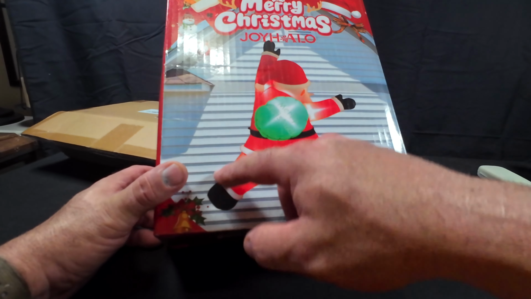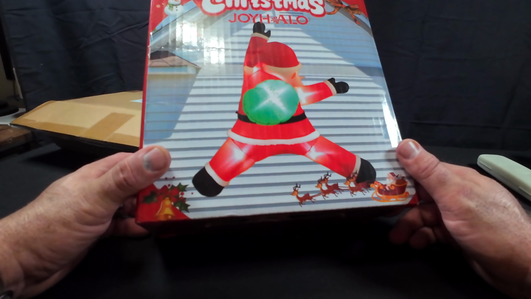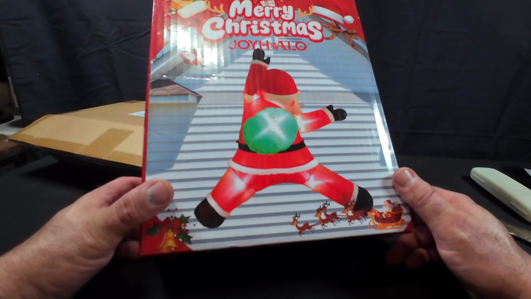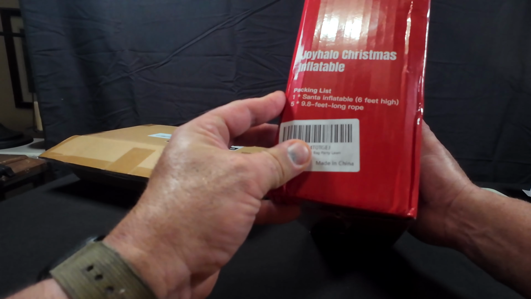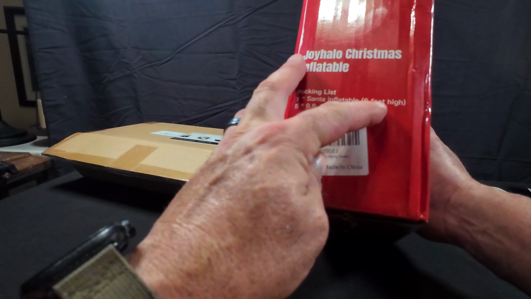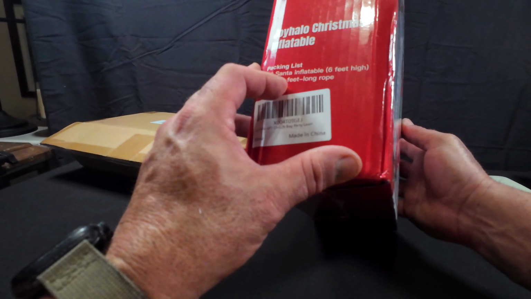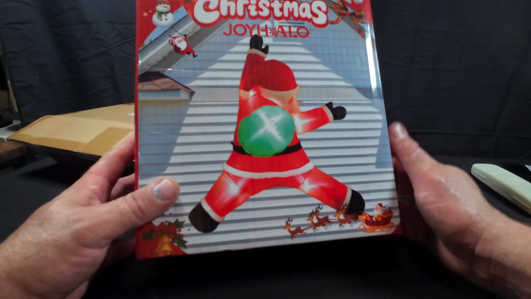I don't know how you attach it to the side of the house or whatever, but we will figure it out. It says it's 6 feet high, and it's got 9.8 feet of rope, so I guess you can lift it up and hang it or something. I don't know.